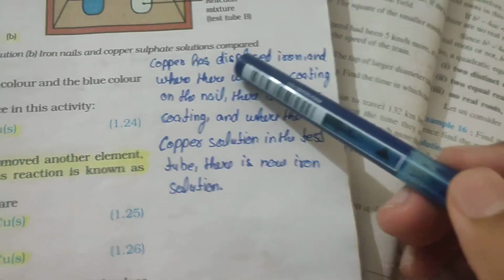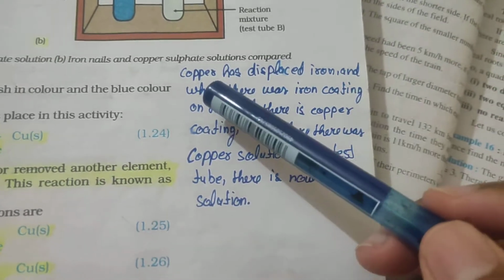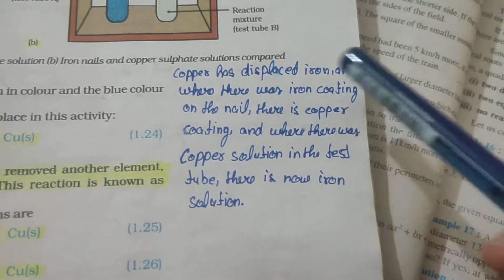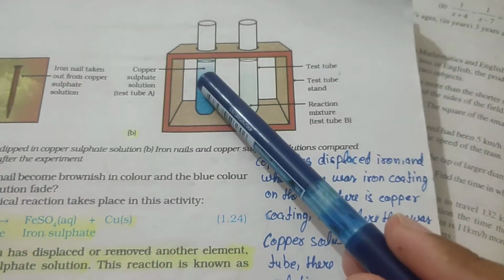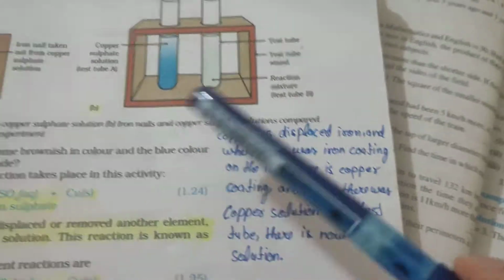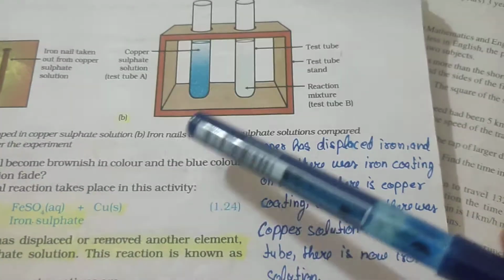Right? So here I've written a small note regarding this. I think this might be helpful. Let's read it. Copper has displaced iron. These were what? Iron nails. And this was what? A solution of copper. So copper has displaced iron.